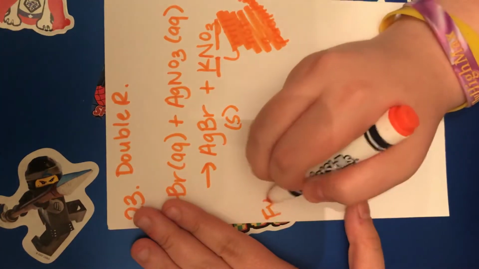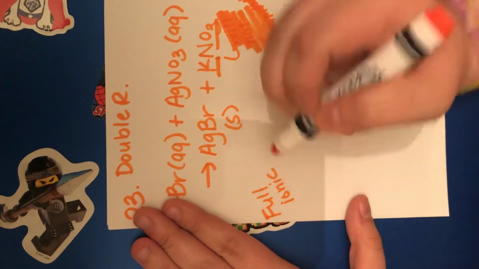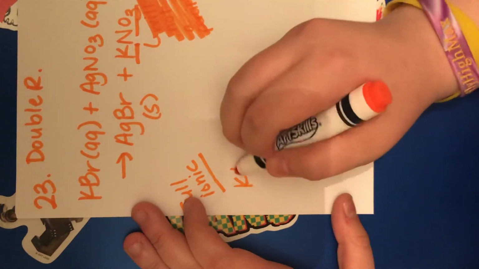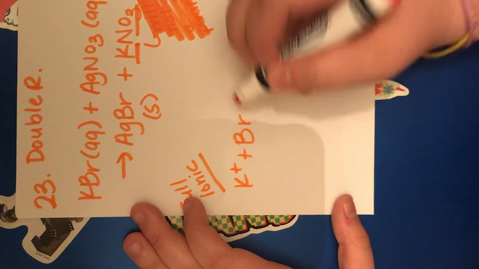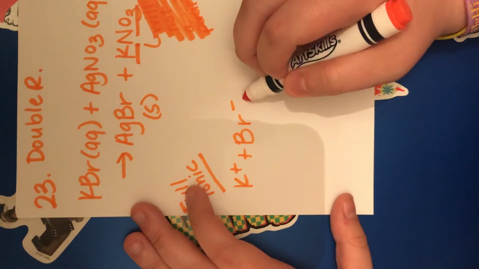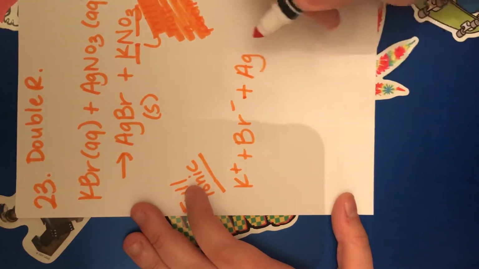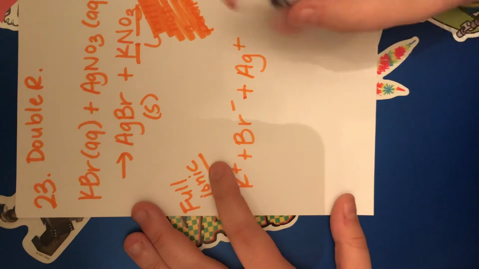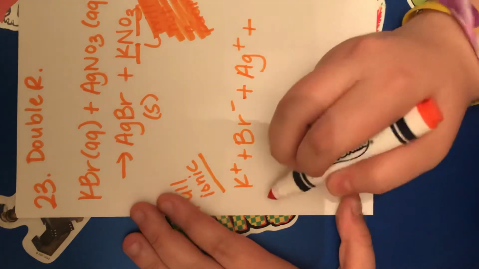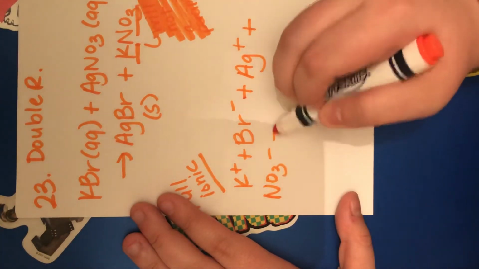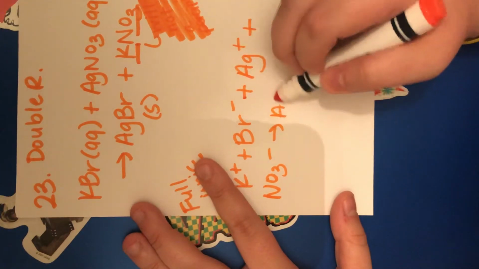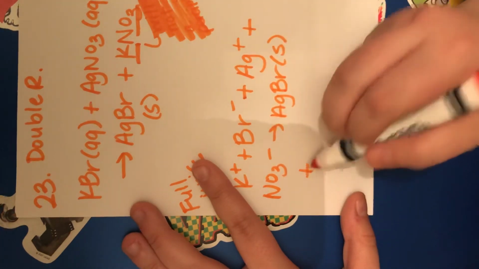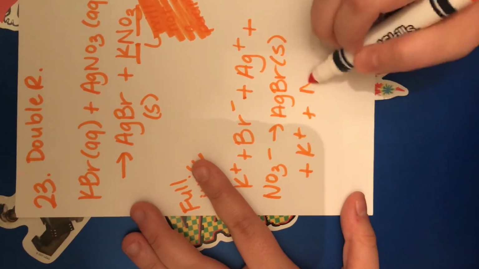So full ionic is K+ Br- plus Ag+ NO3- yields AgBr. The solid stays together, we don't break that up, plus K+ NO3-.